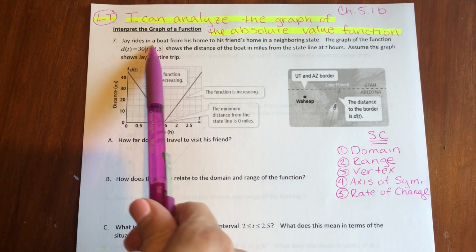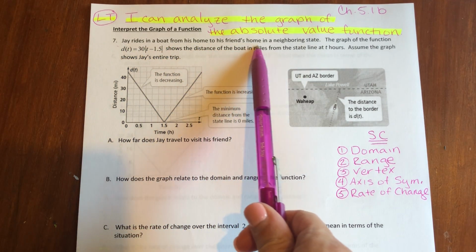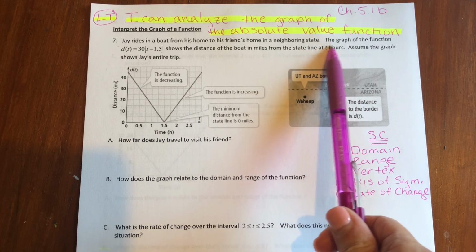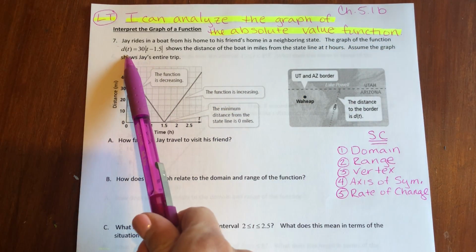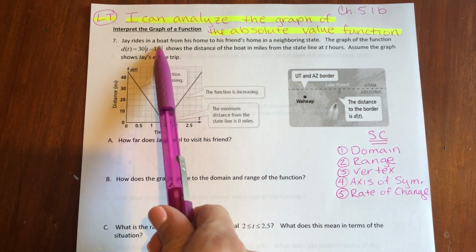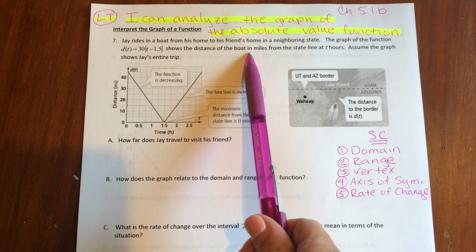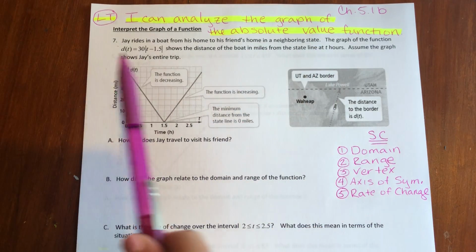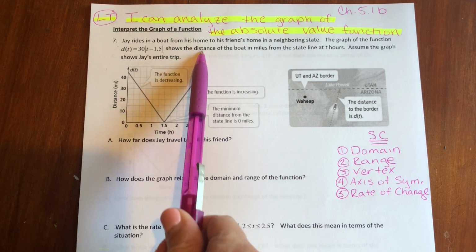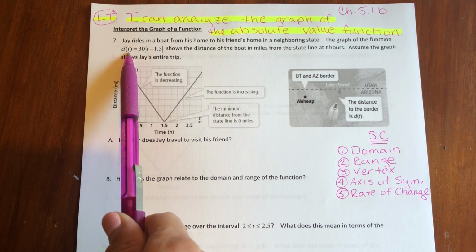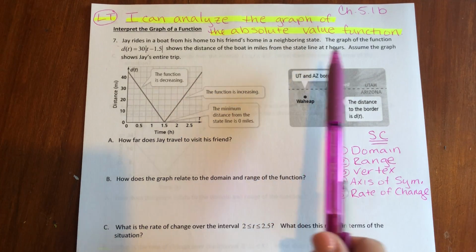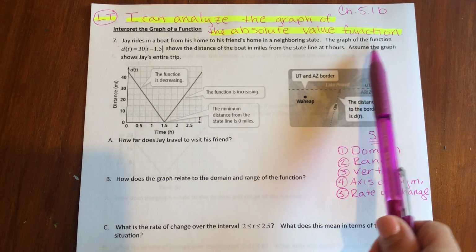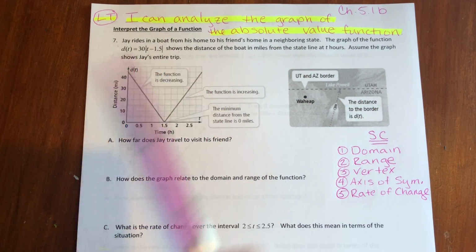It says, Jay rides in a boat from his home to his friend's home in a neighboring state. The graph of the function, given by this equation here, shows the distance of the boat in miles from the state line at t hours. So D represents distance and t represents time. Assume the graph shows Jay's entire trip.